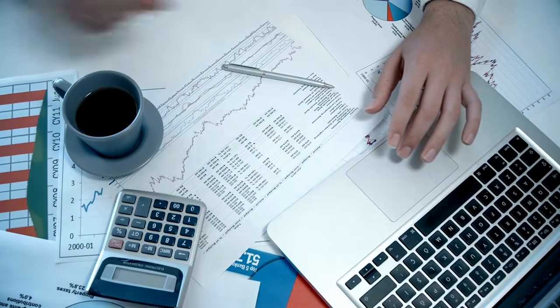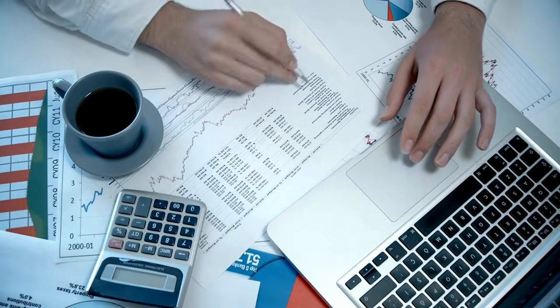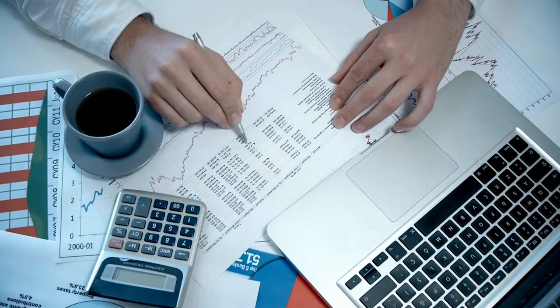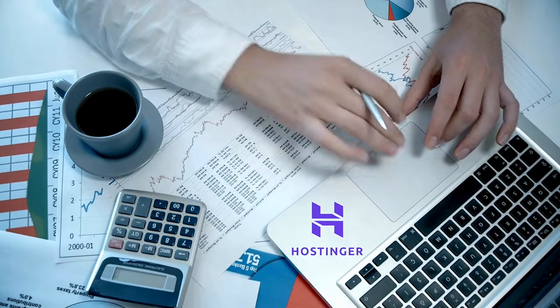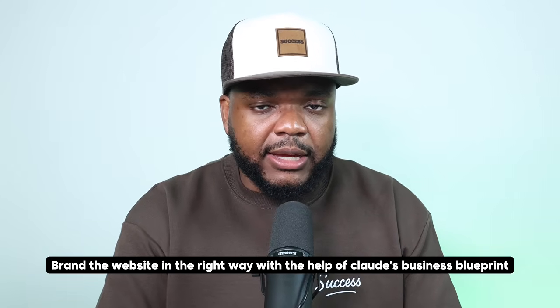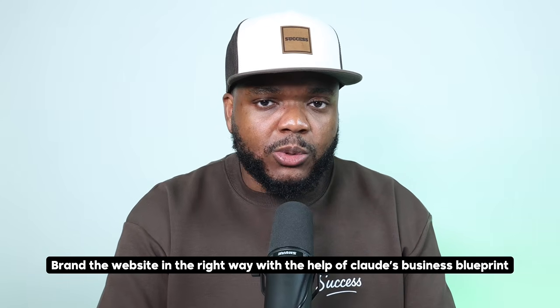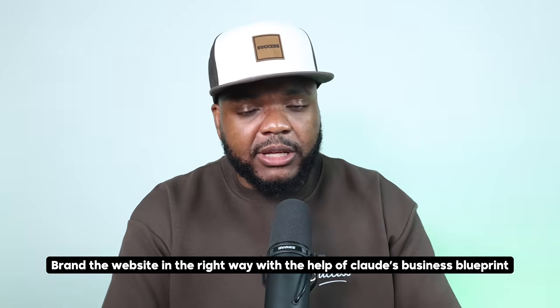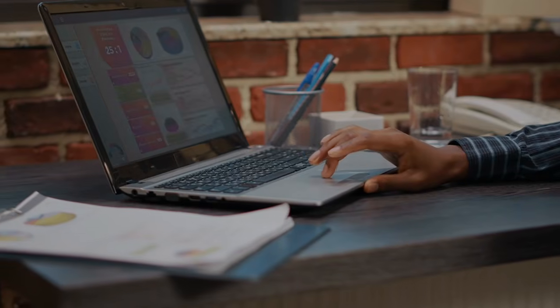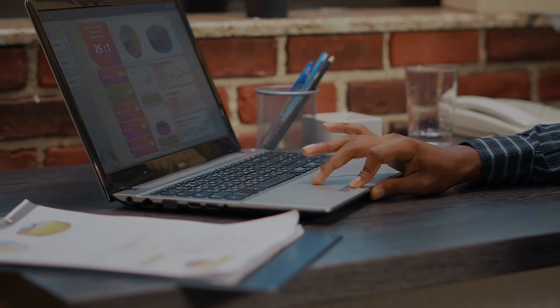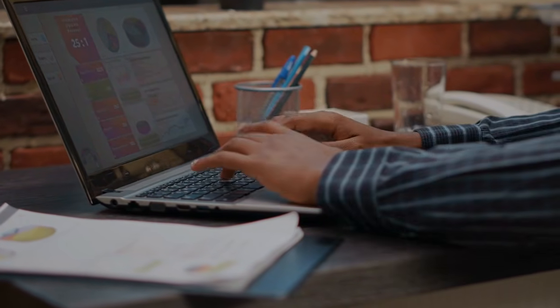So just think about it guys, you're going to be able to use Claude when it comes to building multiple different spreadsheets that people are actively searching for, that you're now going to be able to list on your website, of course using Hostinger, because this is the quickest way to get a website launched. It's very important to make sure that you brand the website in the right way with the help of Claude's business blueprint. So that means picking the right name, the right color scheme, making sure that you're listing the best possible spreadsheets and not just any one that you think people want. You need to make sure that you do the right research.